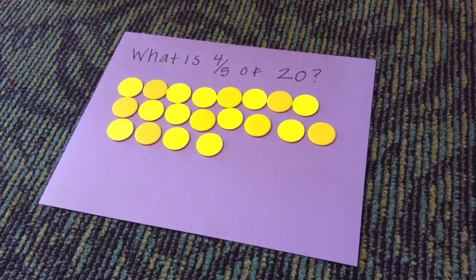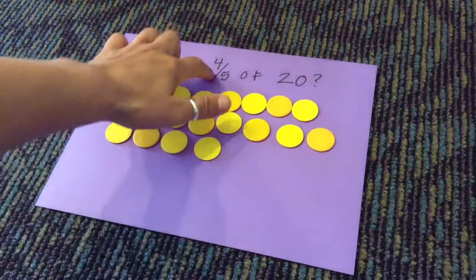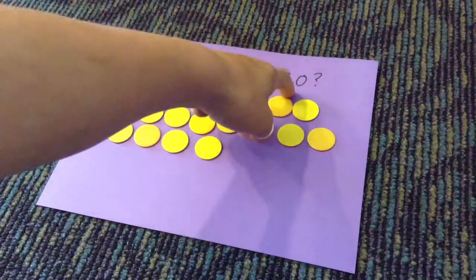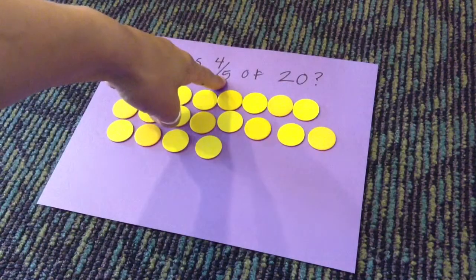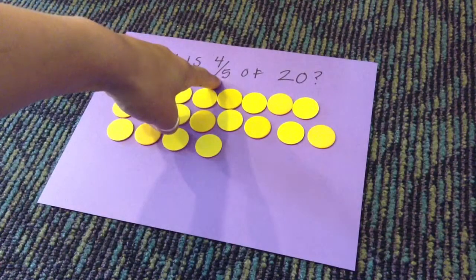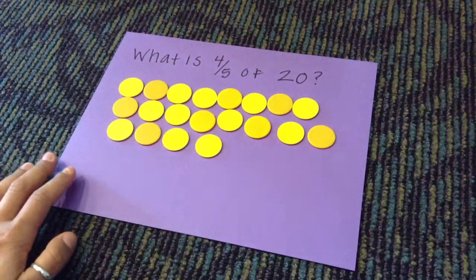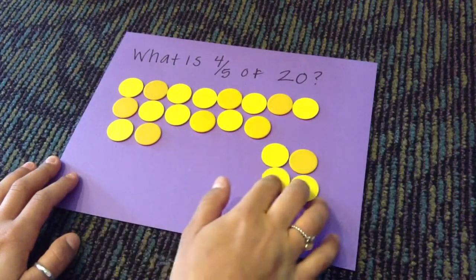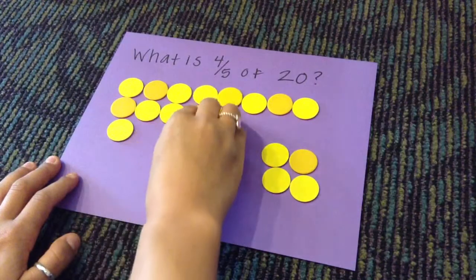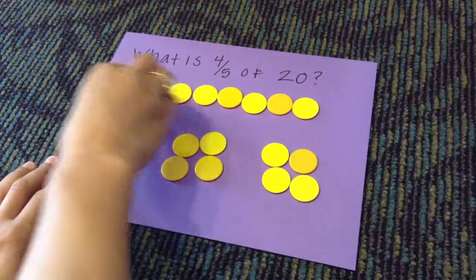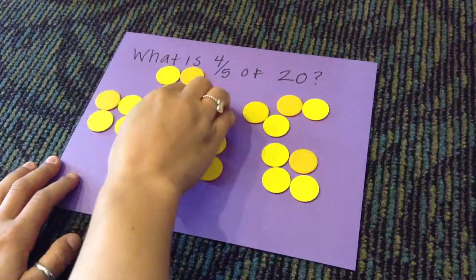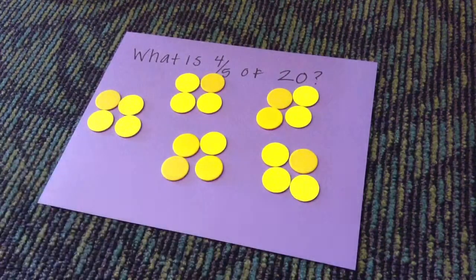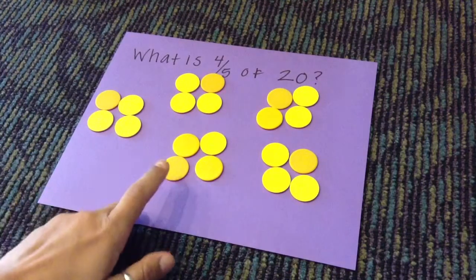Now, it's asking us for 4/5 of 20. So we look at our fraction. We look at our denominator. We see that we want our whole, which is 20, to be in 5 equal-sized parts or groups. So first we need to break this up into 5 groups. And by doing that, 2, 3, 4, 5. So we have our 5 equal-sized groups, and we see that there are 4 units in each group.